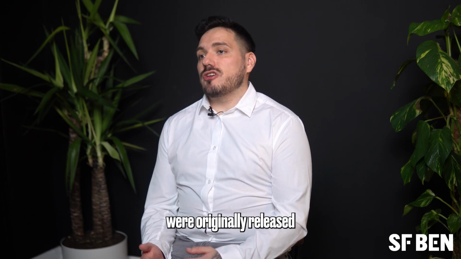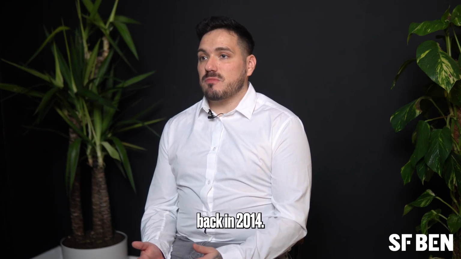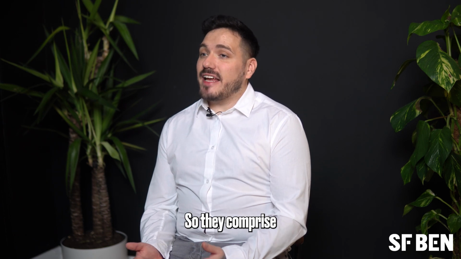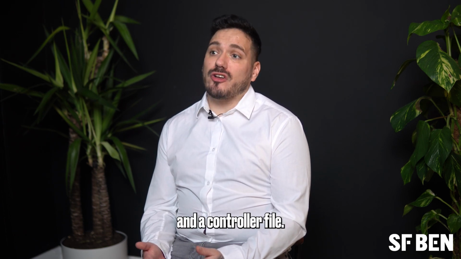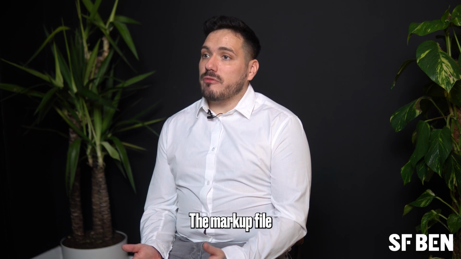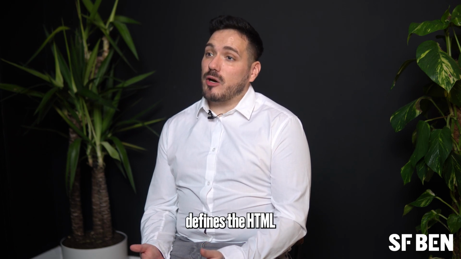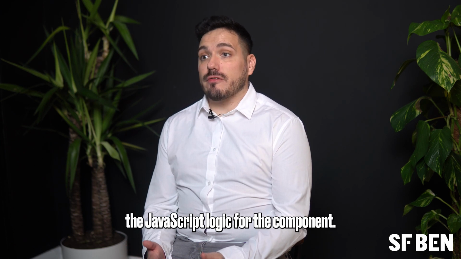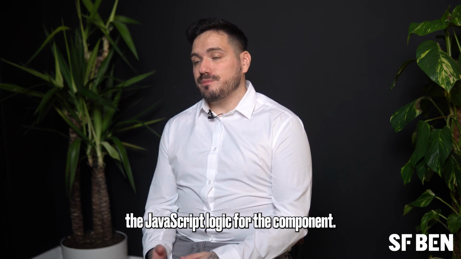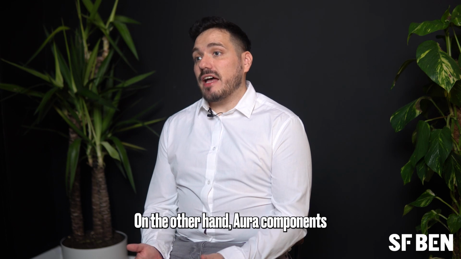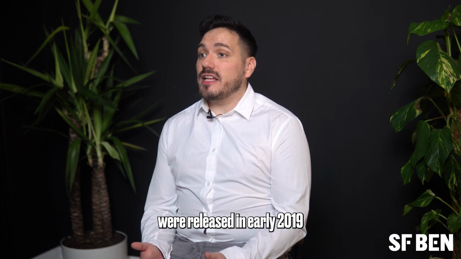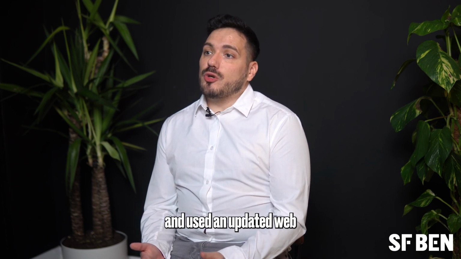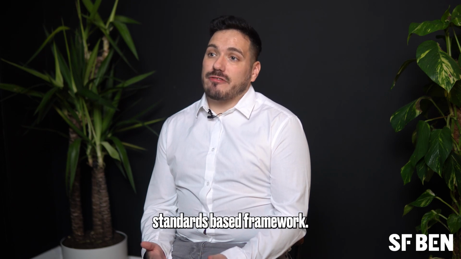This is a question that could be asked as a follow-up to the previous one. Lightning Web Components were originally released alongside Lightning Experience back in 2014. So they comprise two files, a markup file and a controller file. The markup file defines the HTML and CSS for the component, while the controller file defines the JavaScript logic for the component. On the other hand, Aura components were released in early 2019 and use an updated web standards-based framework.